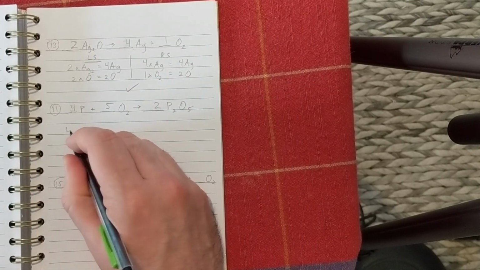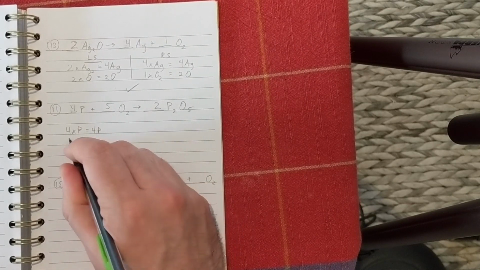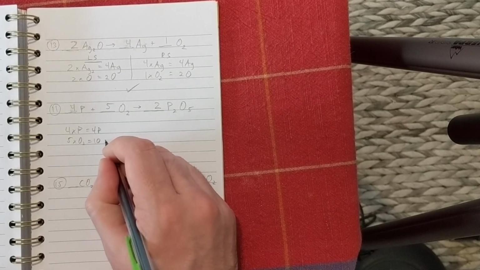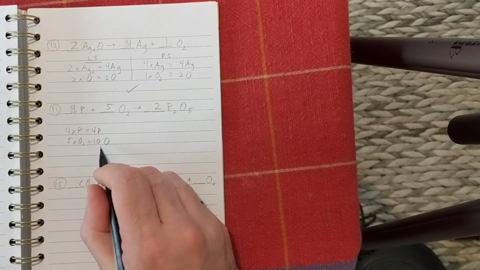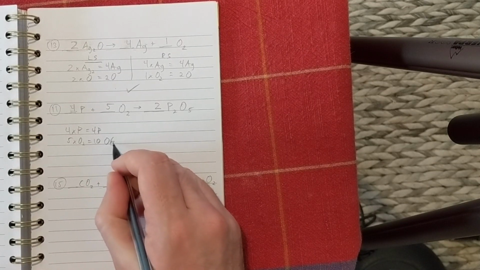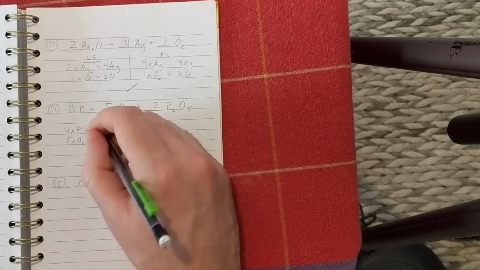Okay, and let's double check. 4 times P equals 4P. 5 times O2 is 10 oxygens. I'll just put an O for oxygen, just to be clear. And then that's the left side.